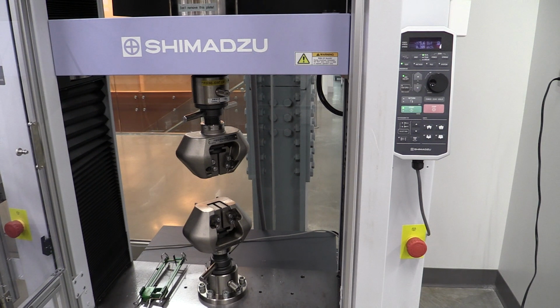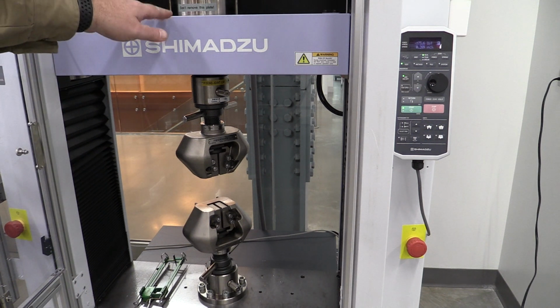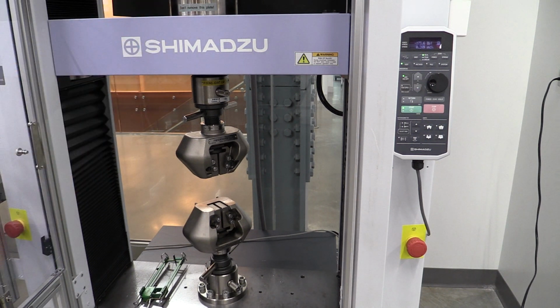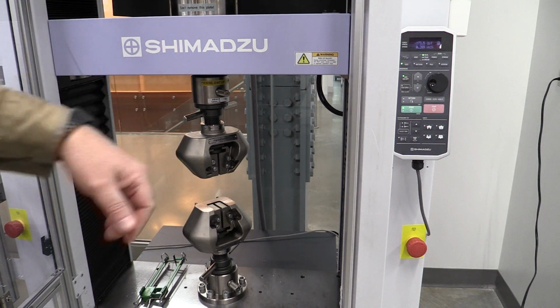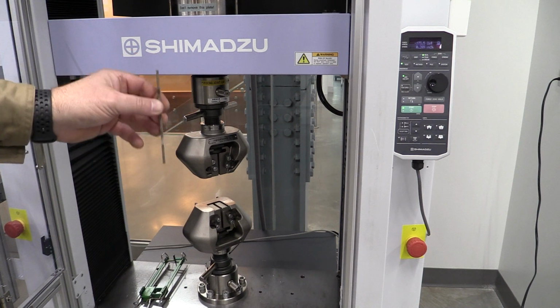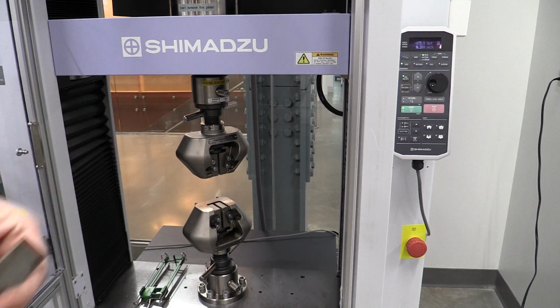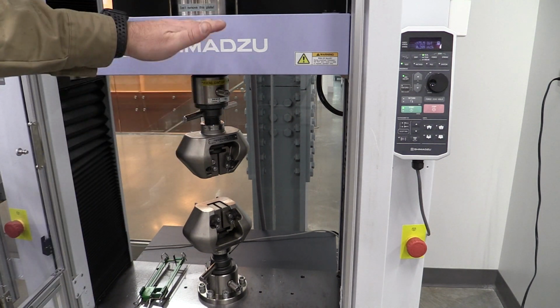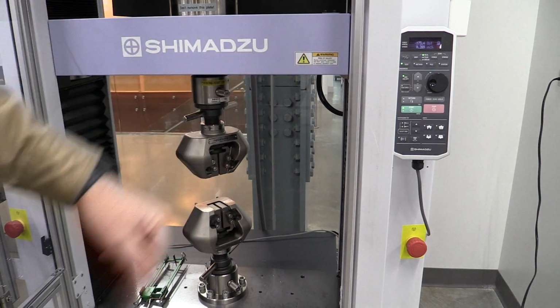So we just turned on the computer and we zeroed out our load cell, which is up here on the top of this platen here, which is connected to this top Tinius grip. And we're ready to actually load our sample at this point. So when we do that, we're going to have to learn how to raise and lower this top platen. And to do that, we're going to use this controller over here.